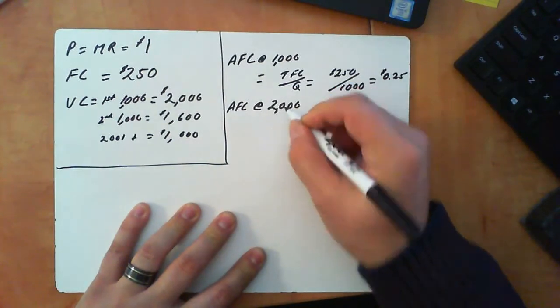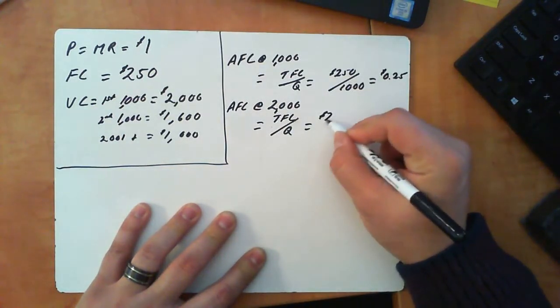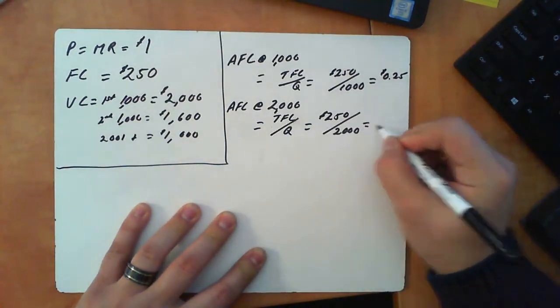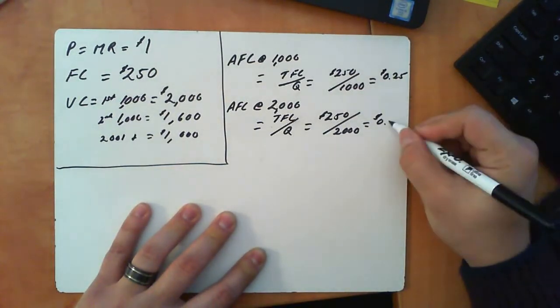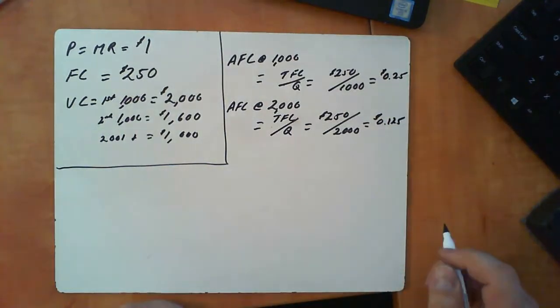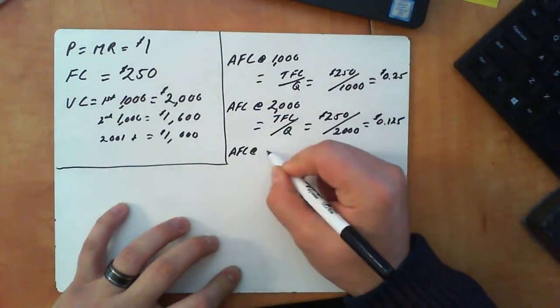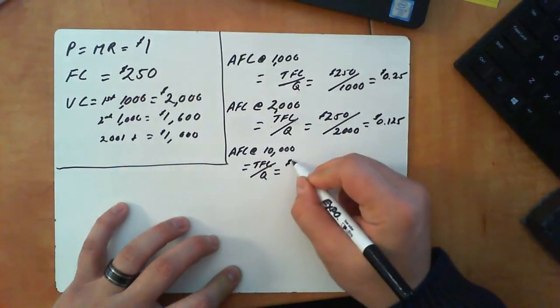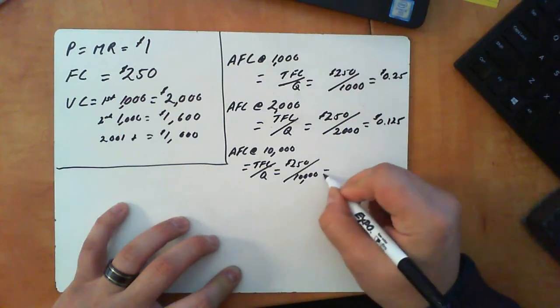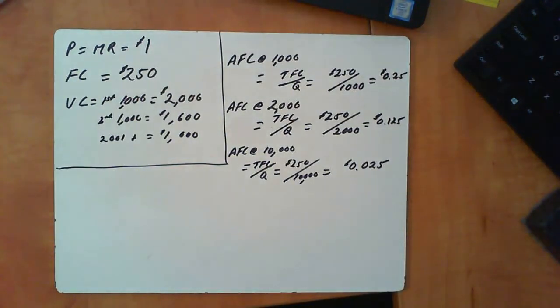Well, what if she prints 2,000 posters? So the average fixed cost at 2,000 posters is equal to, again, our total fixed cost divided by our quantity. $250 divided by 2,000 is equal to 0. I think the problem is asking for 3 decimal places, so it's 0.125. All right. 10,000 posters, again, is the exact same thing. The average fixed cost at 10,000 posters is equal to the total fixed cost divided by the quantity. $250 divided by 10,000, which is equal to 0.025 per poster.